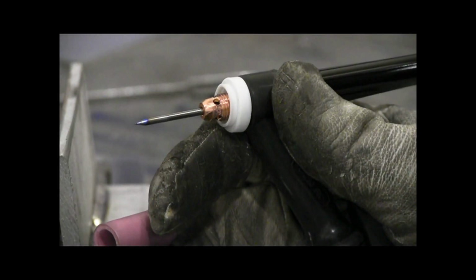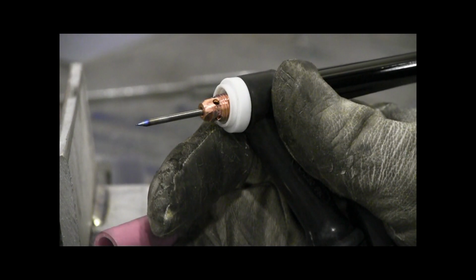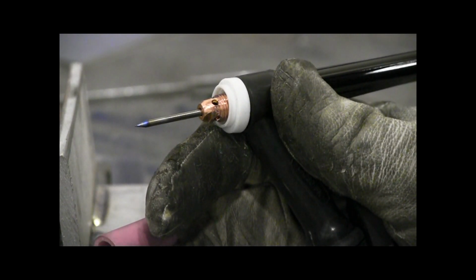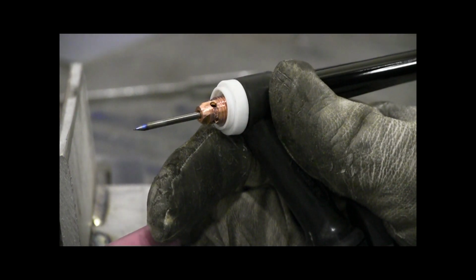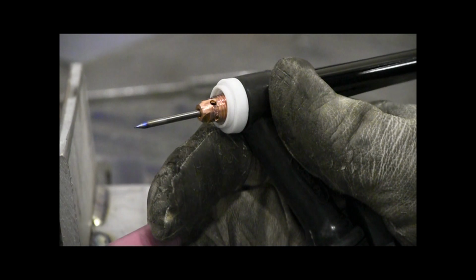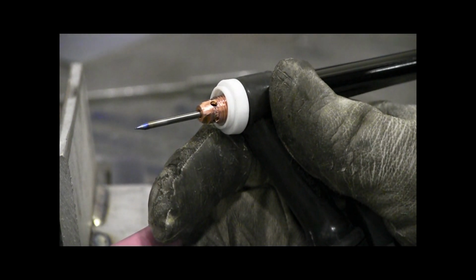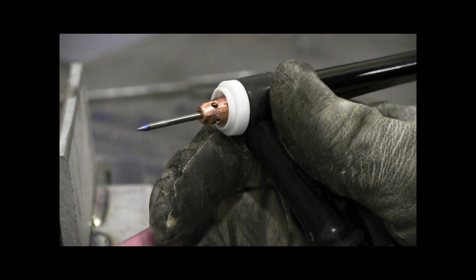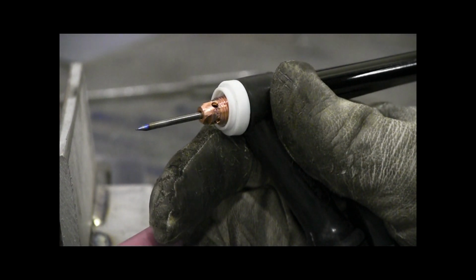And so now we can see just after a few seconds less of post flow, the tip of the tungsten has turned blue and deep purple, and that's evidence of oxidation and not enough post flow. So at the end of the day, no matter what the setup is, when you get done welding and your tungsten is blue or purple, that's an indication that there could be inadequate post flow. So then just adjust the post flow settings accordingly.